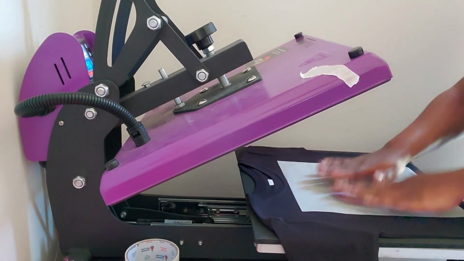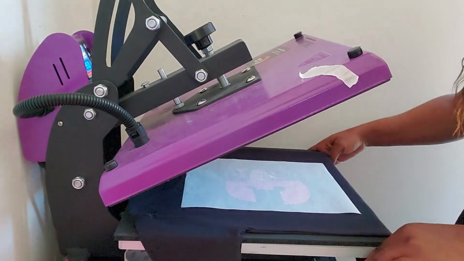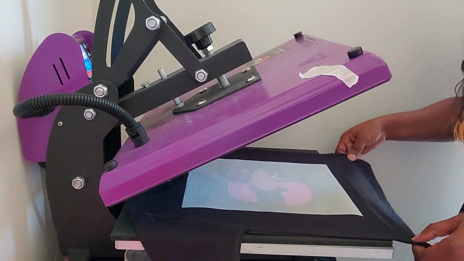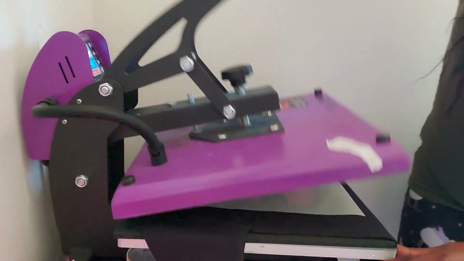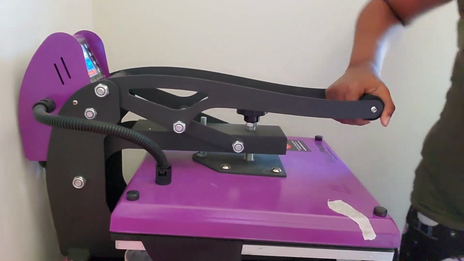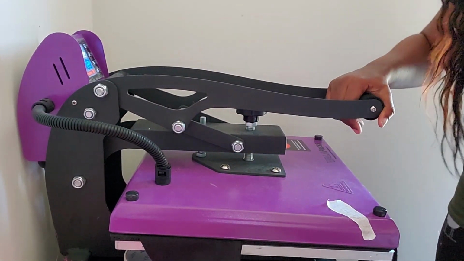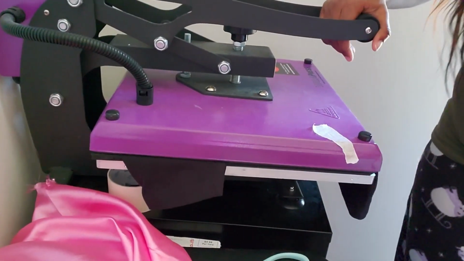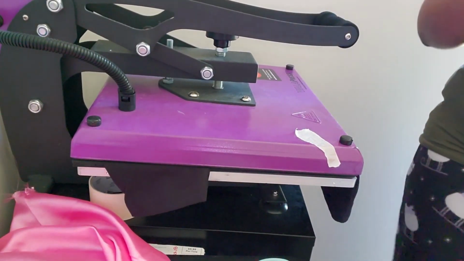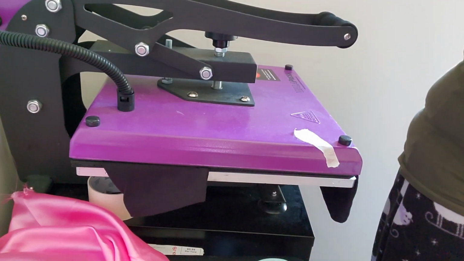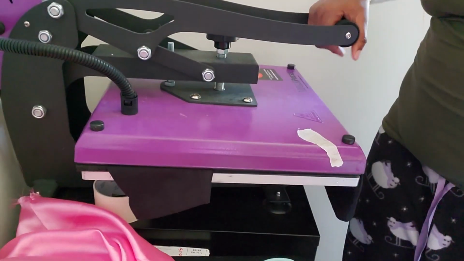So she's looking good, so I'm gonna go ahead and press. And this is supposed to be for 350 for 25 seconds, and your pressure is gonna be hard pressure. So I'm gonna wait for this to get to 25 seconds, and I'm gonna take it out.